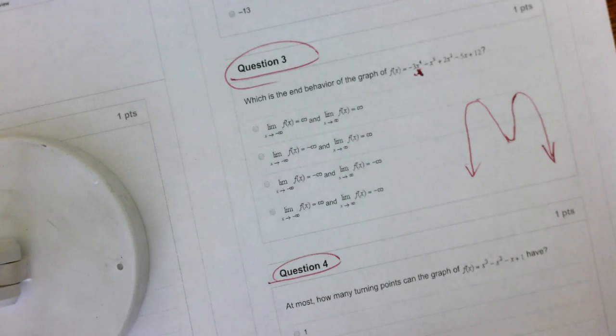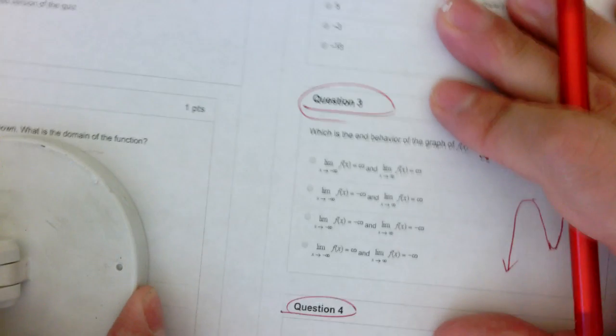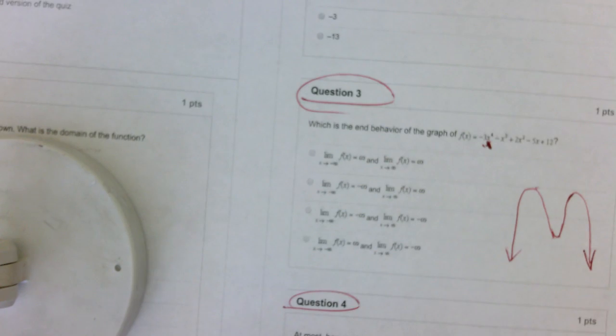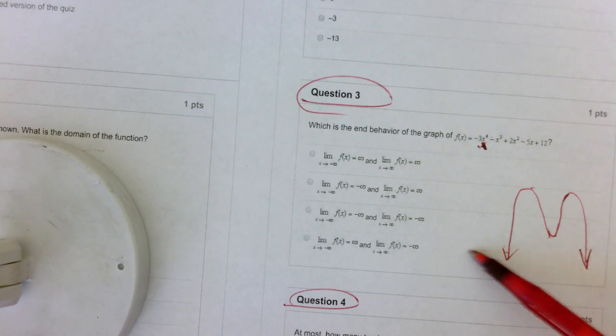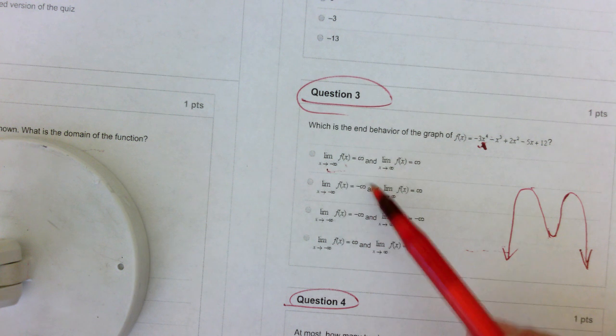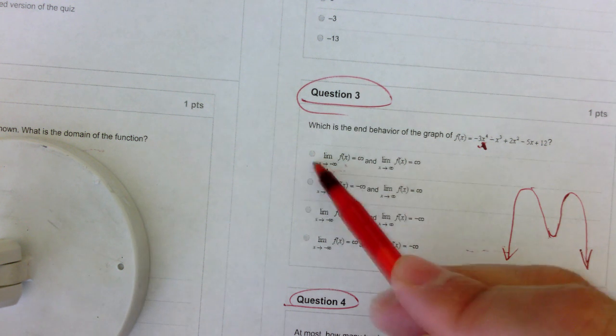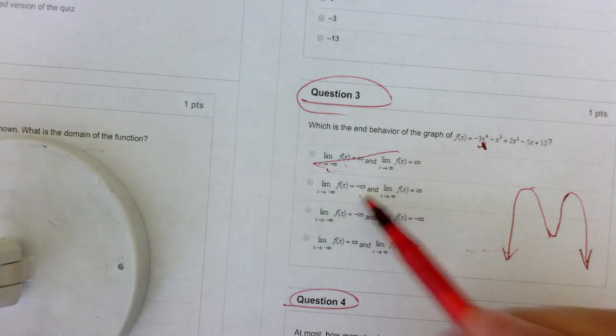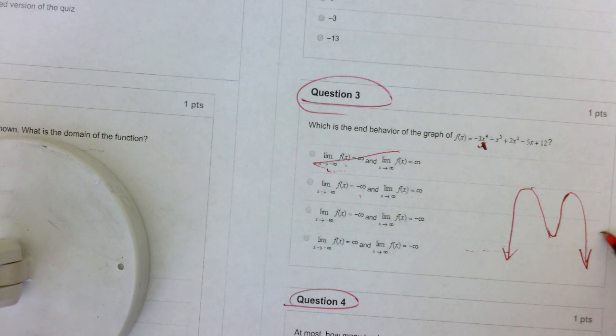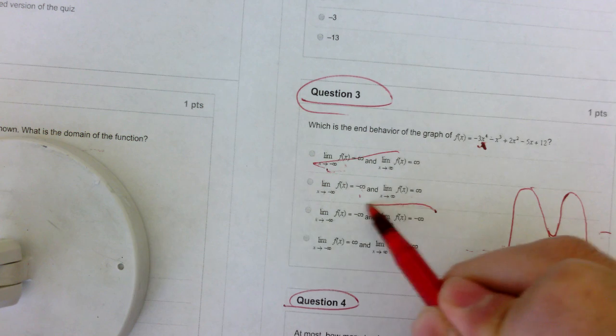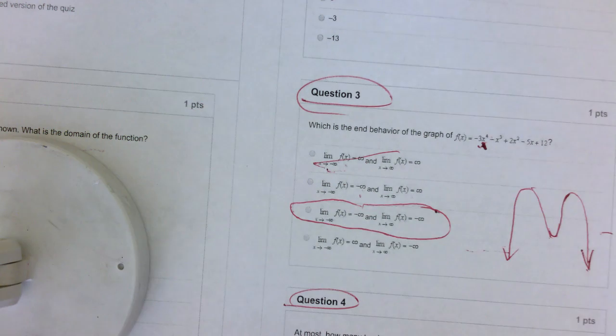So you can see as you go out to negative infinity, f of x is going to approach negative infinity. So you know that's not the answer. And this isn't, because as you approach positive infinity, it's also dropping to negative infinity. So your answer is C.